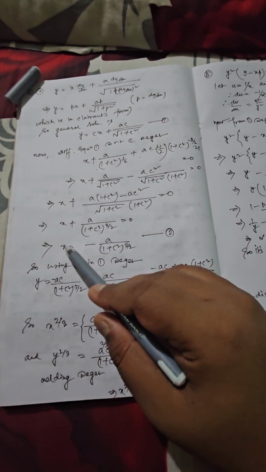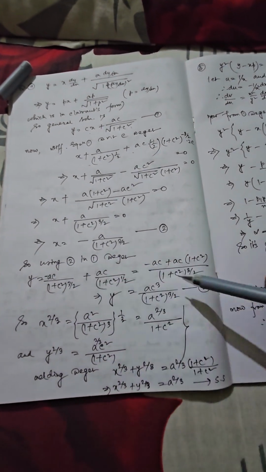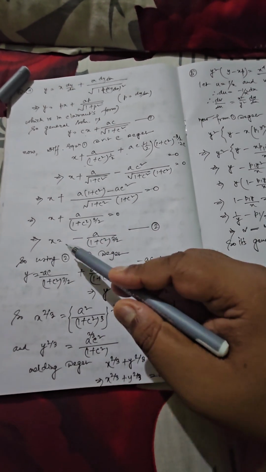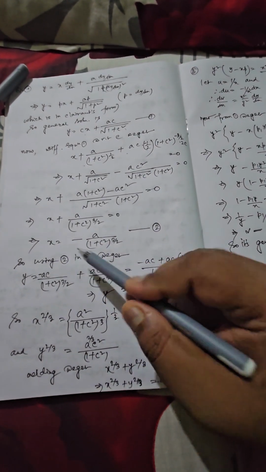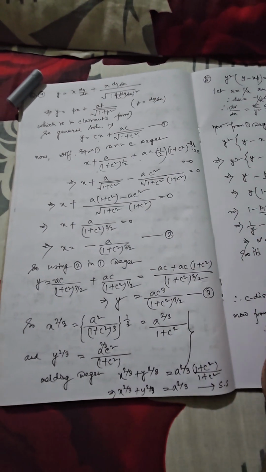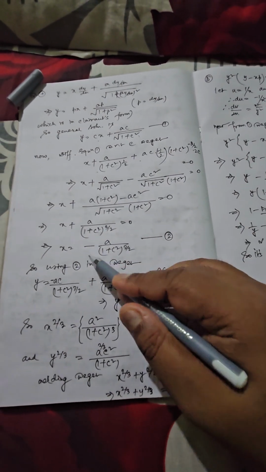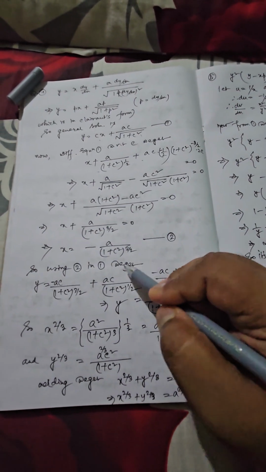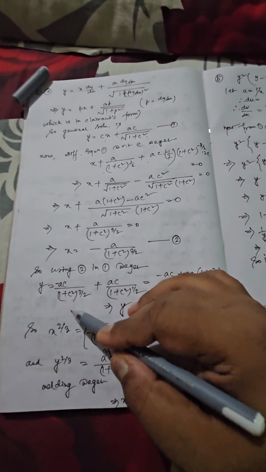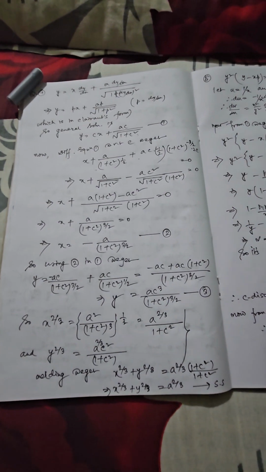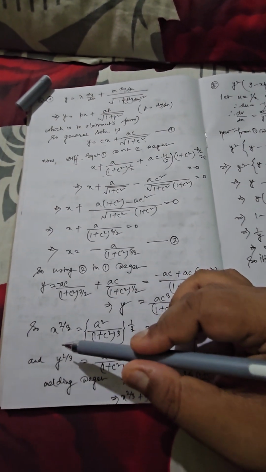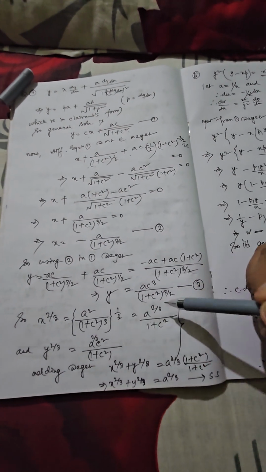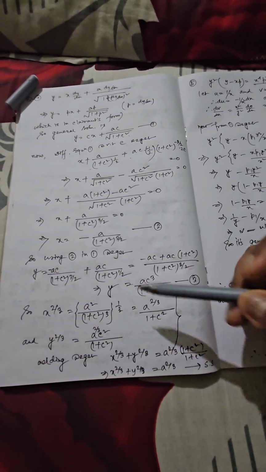So here you can obtain x to the power 2 by 3 and also from here y to the power 2 by 3. Now whenever we are considering x to the power 2 by 3, first of all I am taking the square on either side because I want to eliminate this minus. So x square will be a square by (1 plus c square) whole to the power 3. Then I am considering the cube root of that expression, so that on the left hand side you will get x to the power 2 by 3, and obviously the result will be a to the power 2 by 3 by 1 plus c square.